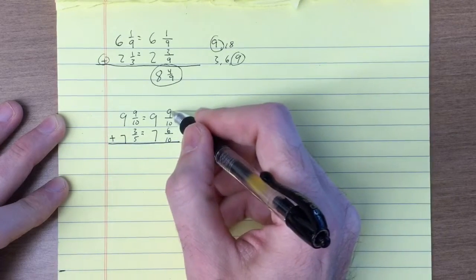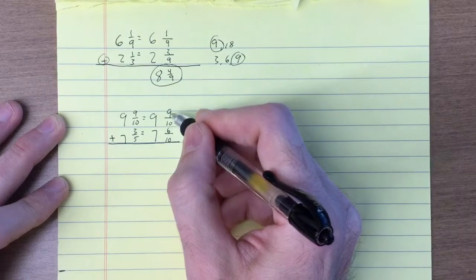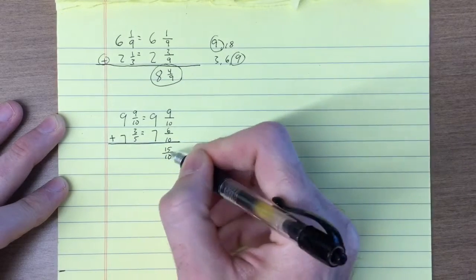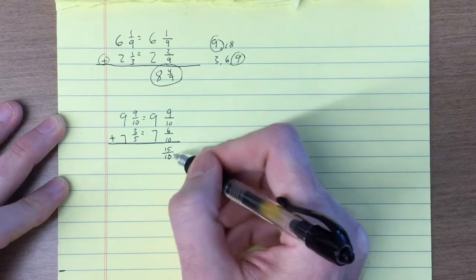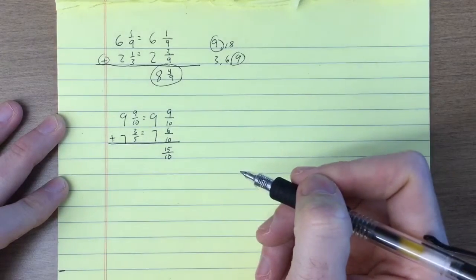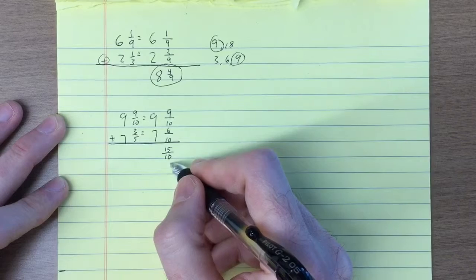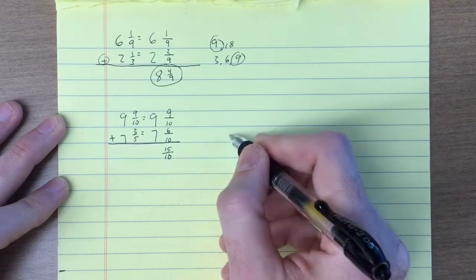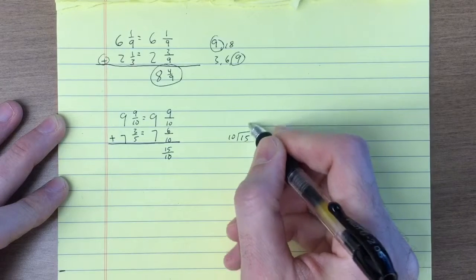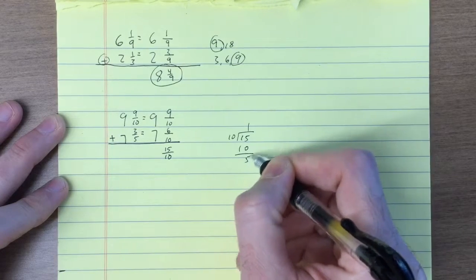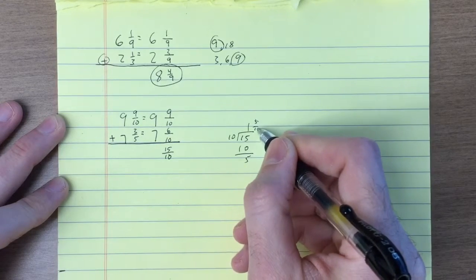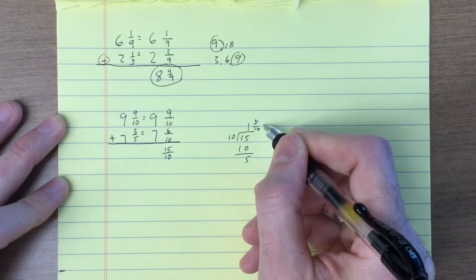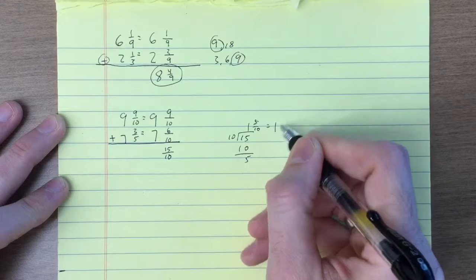Let's add our fraction. 9/10 and 6/10. 9 plus 6 is 15/10. Now right away you should say, oh, that's an improper fraction. So I've got to change that. I know how to change improper fractions. Divide the denominator into the numerator. One and 5/10, which is the same as, I can simplify that to 1 and 1/2.